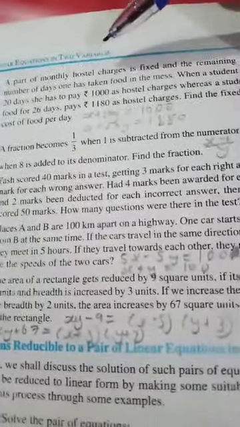Okay, so first question is a part of monthly hostel charges is fixed. इस तरह का question हमने पहले भी किया है.